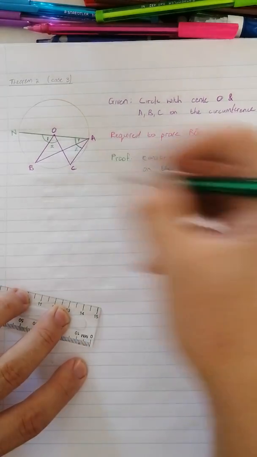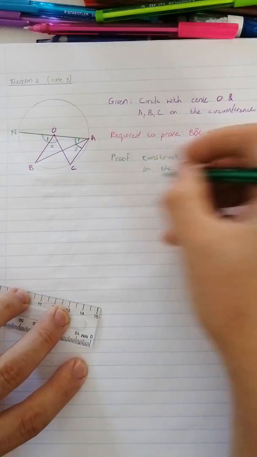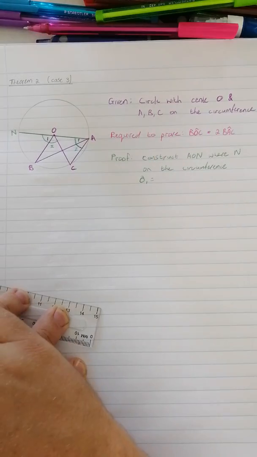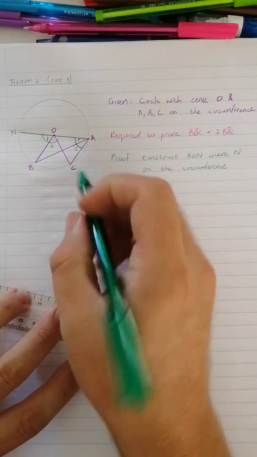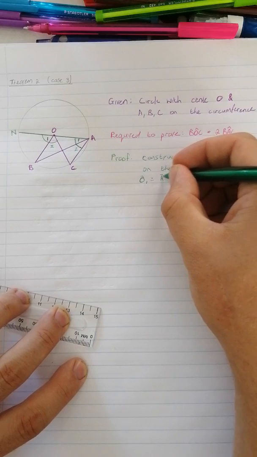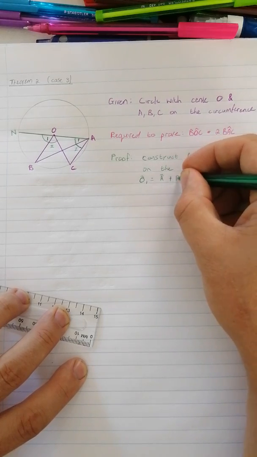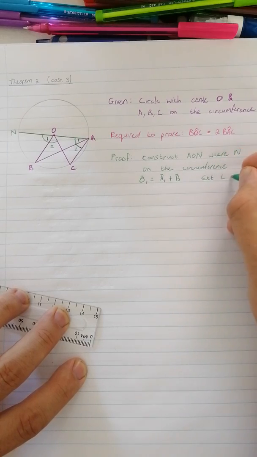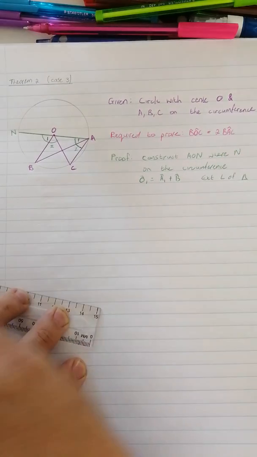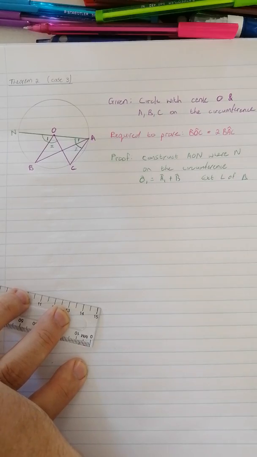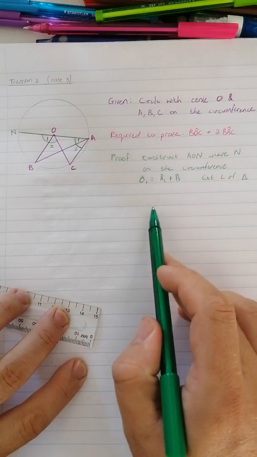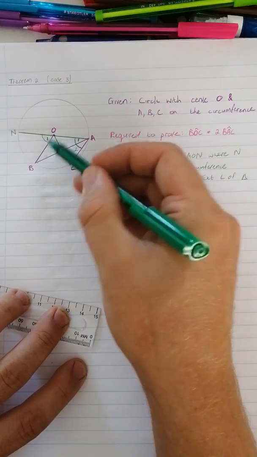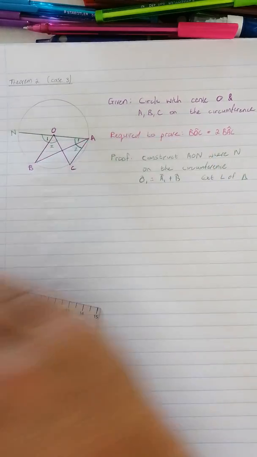Okay, and from there, let's start. We just stated that O1 is the exterior angle, so O1 equals the sum of the opposite interior angles. So that is A1 plus B, because of the exterior angle of a triangle. Okay, and that looks similar to the previous two cases. So again, we're going to say OB and OA are equal.